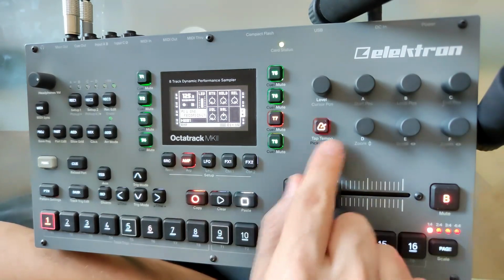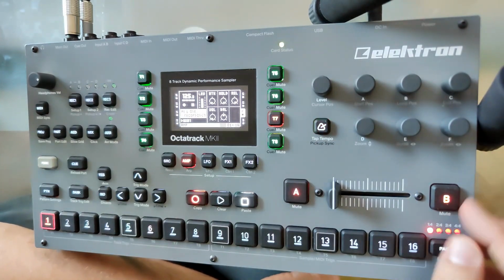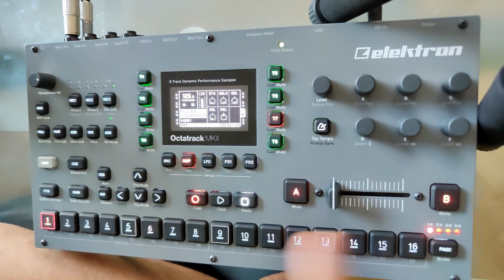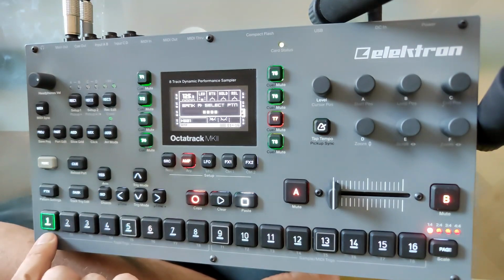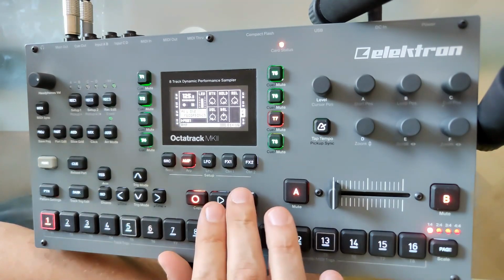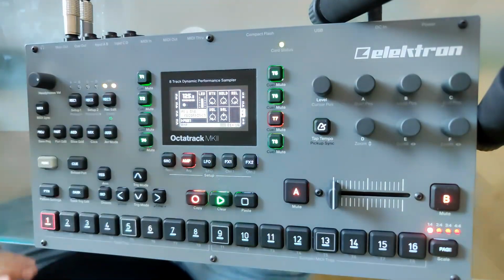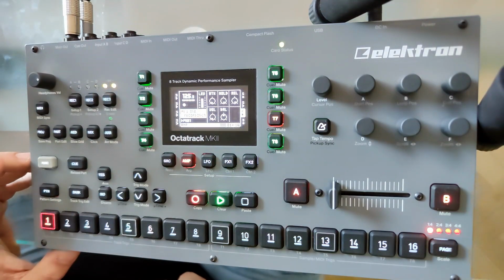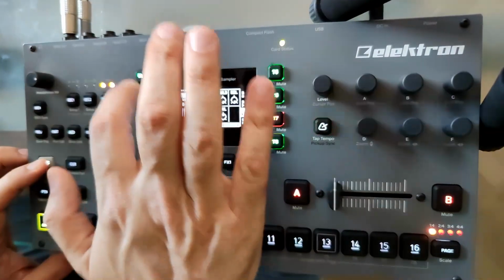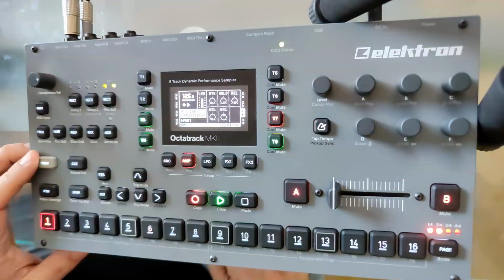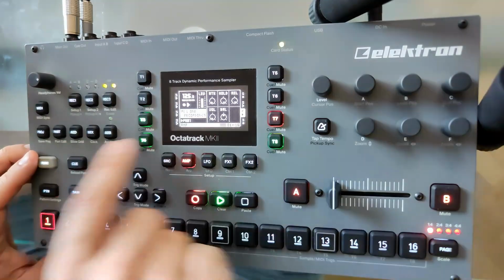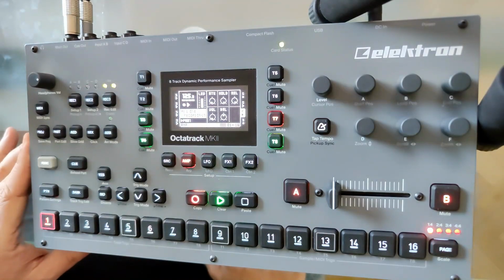Yeah. I had a mistake in the programming of this. Let me check again. Bank 1, pattern 1. I press play. Take out everything. And yes, on track 7, I press record.